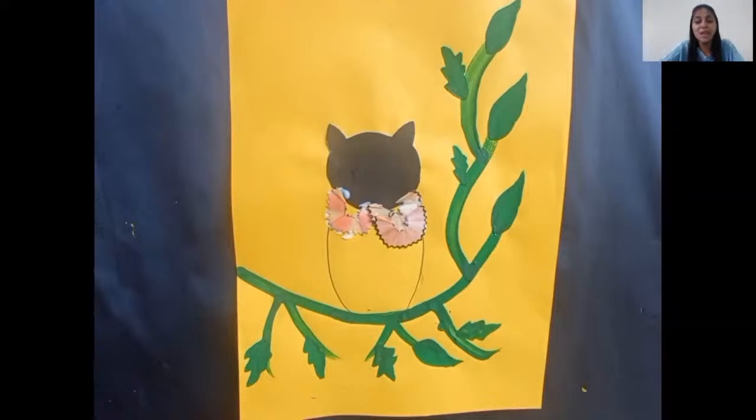I'm sure. Children, you know what? Today we are creating only an owl. You can create various different structures, different sketches using these pencil shadings. You can create a bird, you can create a house, you can create various different unique crafts using this. You can even make a beautiful landscape scenery.